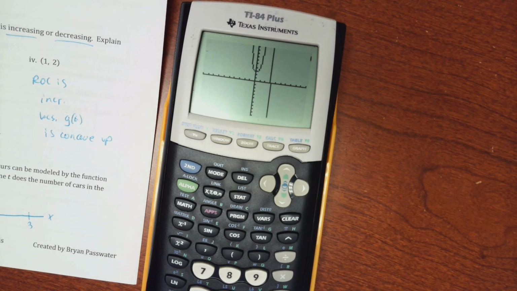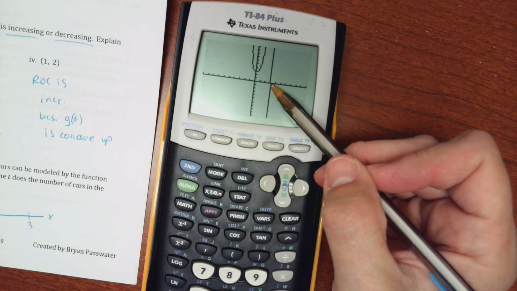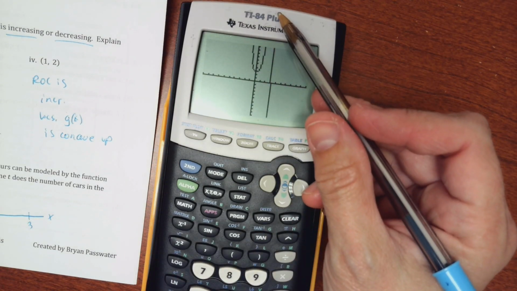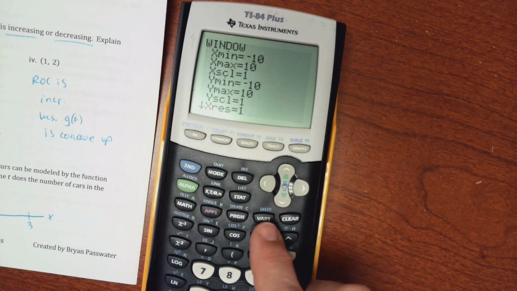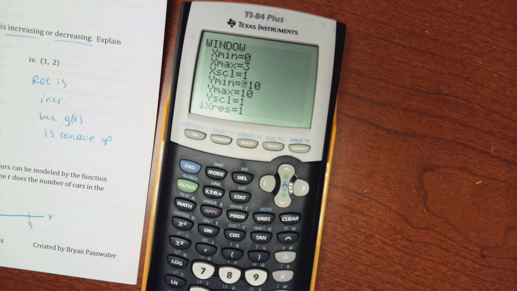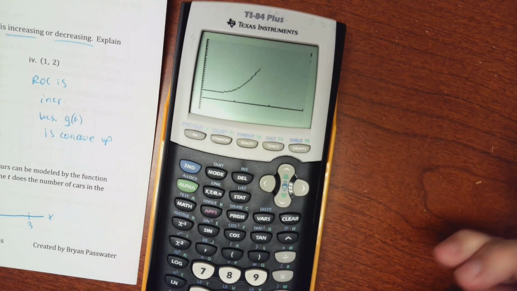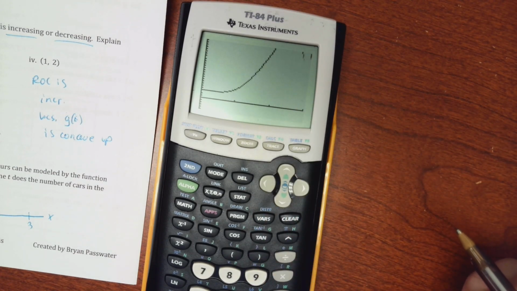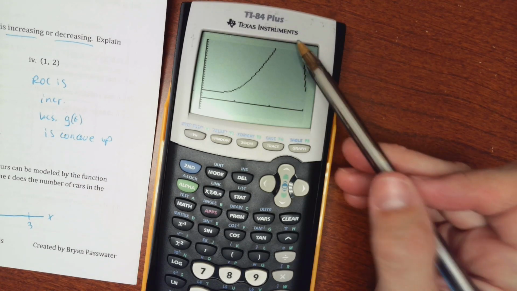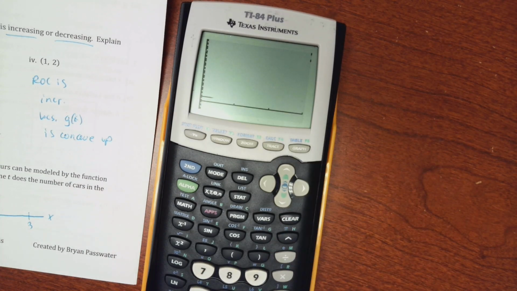First of all, they only want me looking from 0 to 3. So for my window, I'm going to do 0 to 3, and the scale of 1 is fine. I don't really need to see that low because the graph wasn't down there, but I do want to see higher. So let's try 25, so I see a little bit and make sure there's nothing there. Oh no, I need to see higher. So let me change my height. Let's do 40 and see if that's high enough.